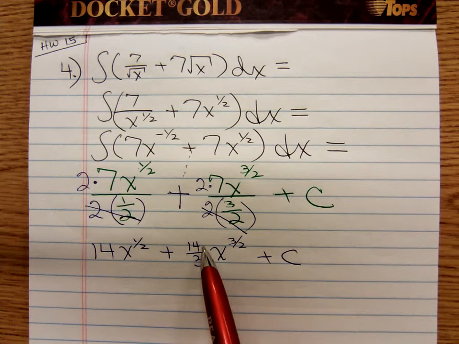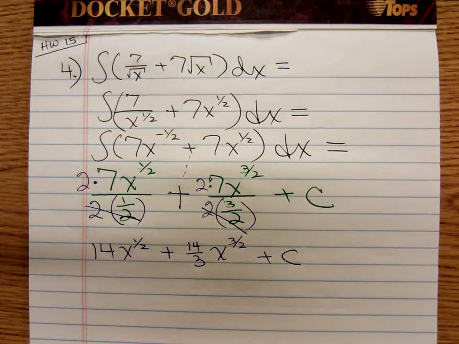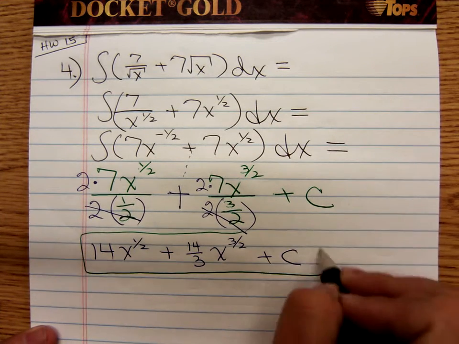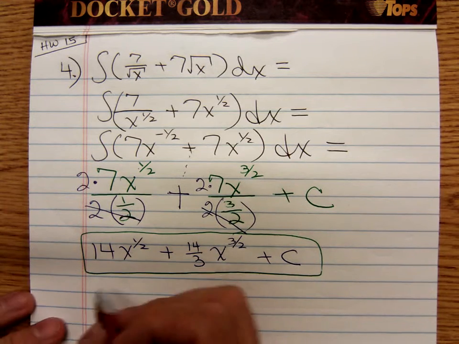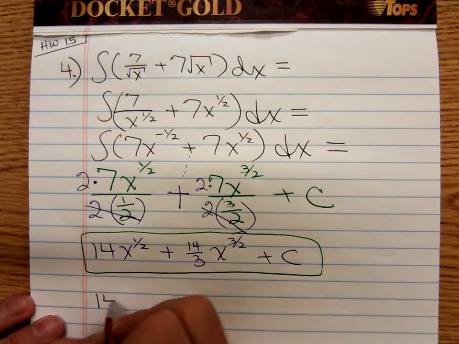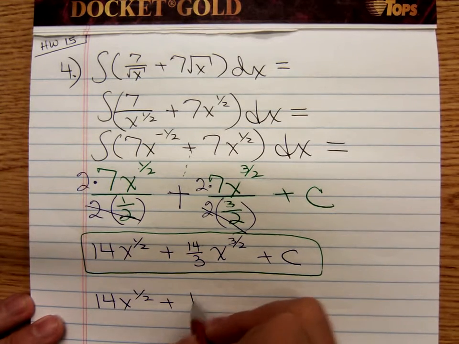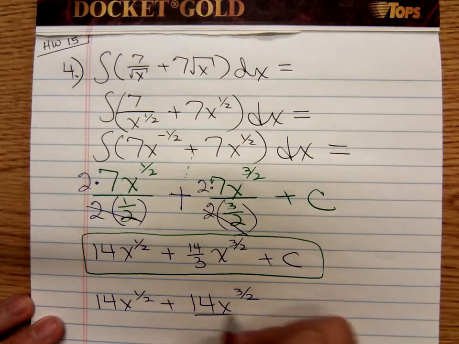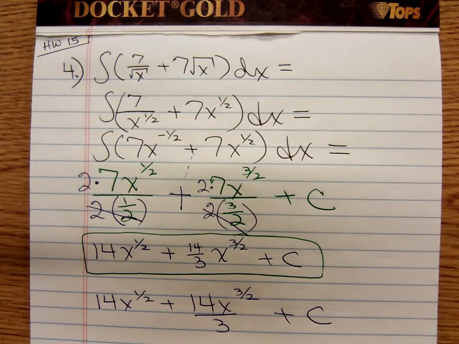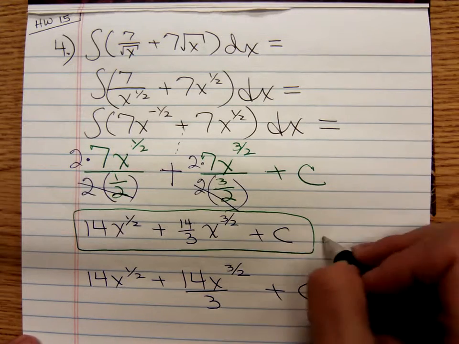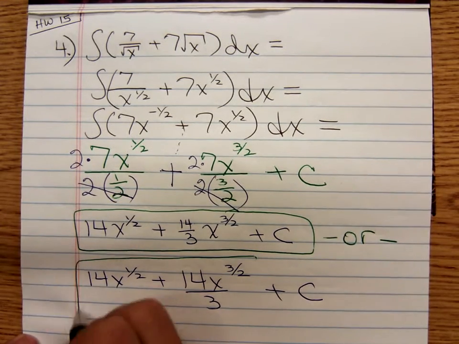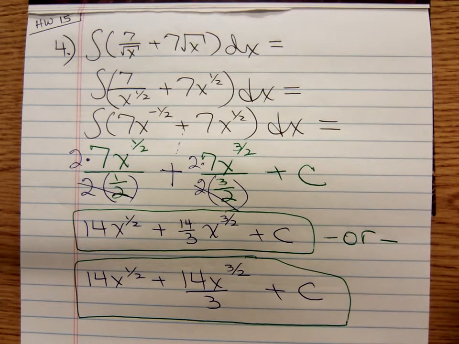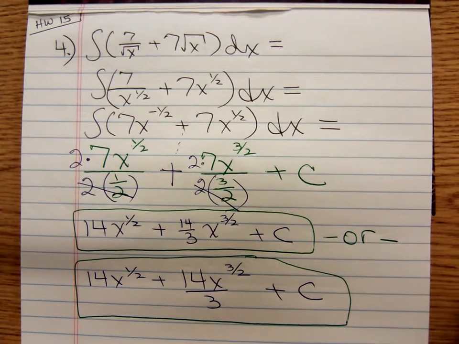Or I could have left the x up in the numerator with the 14. Either one would be acceptable. You could write it like that, or you could have left that x up on top. Either one would have been acceptable. Any questions there? Here we just had variables to powers, no need for a u-substitution.